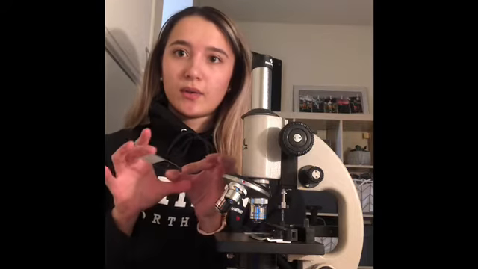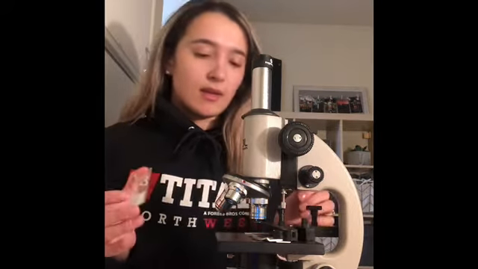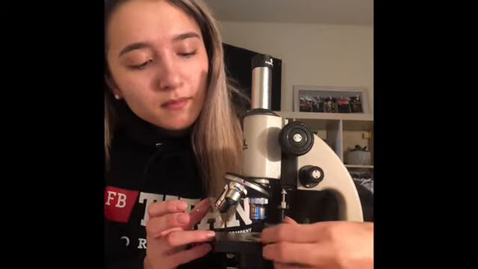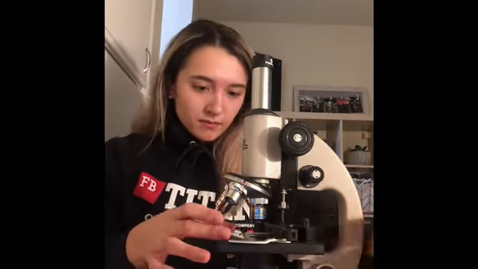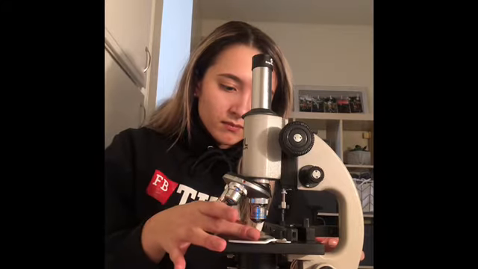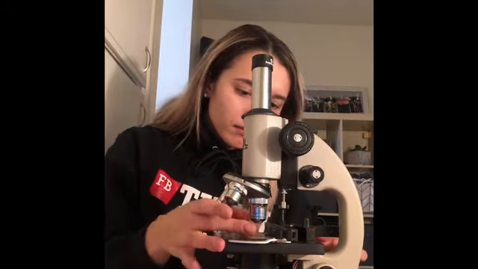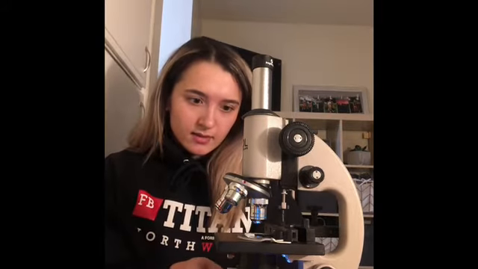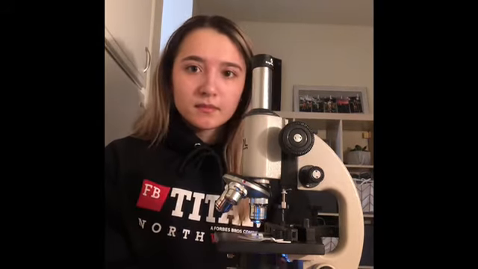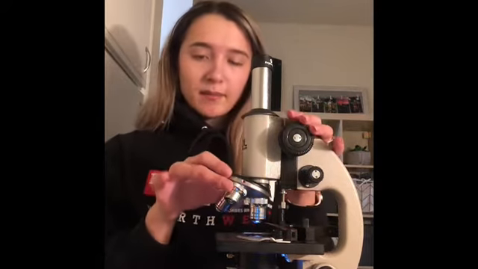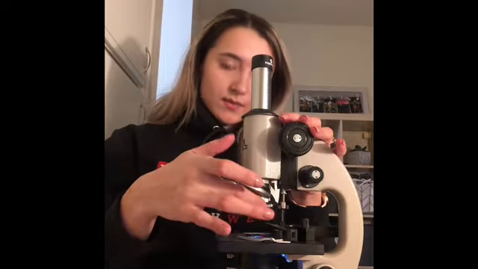Okay, and then I'm going to place this between the stage clips, and we'll do that here. Okay, and then we'll turn on our light. And we're going to be using the scanning power, which is going to be this one.